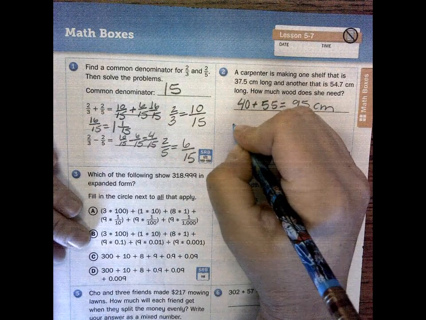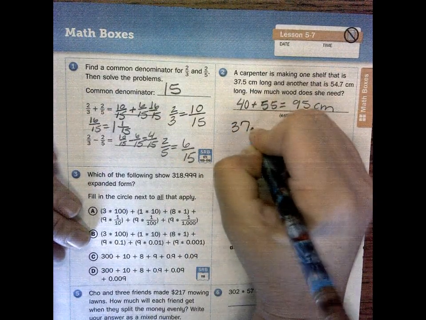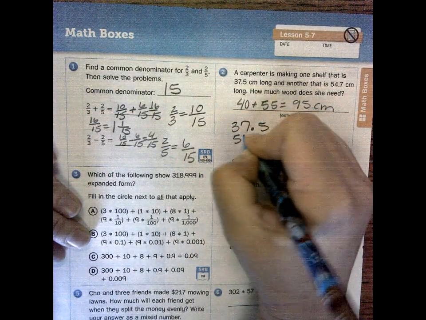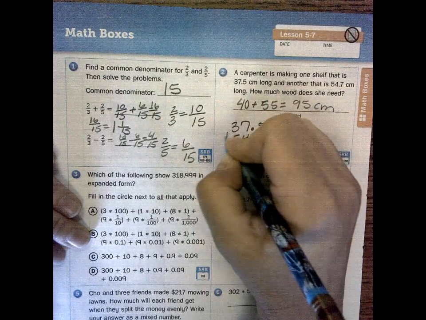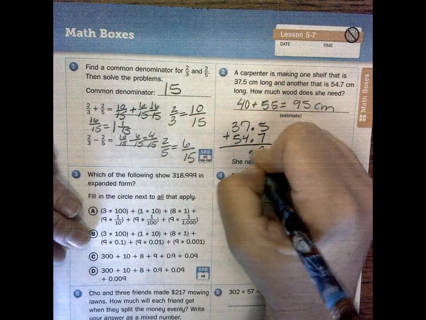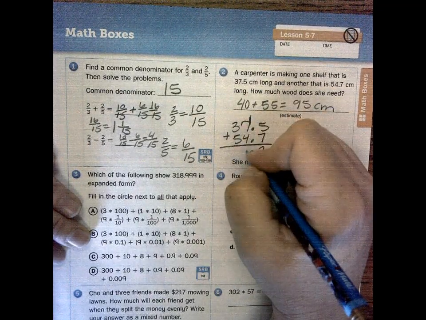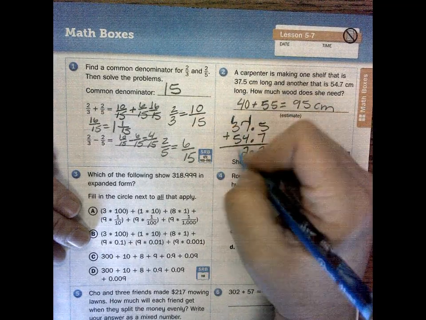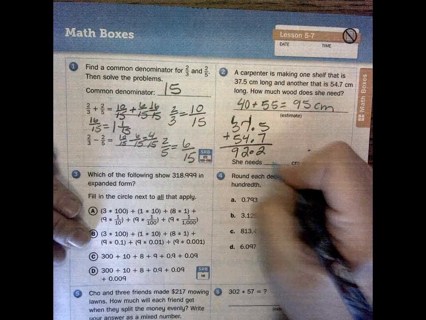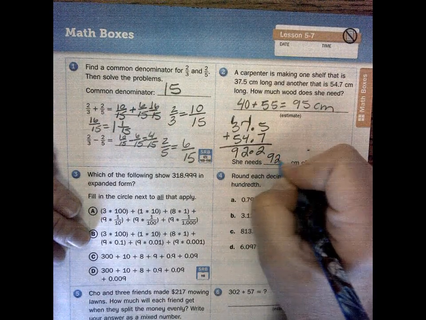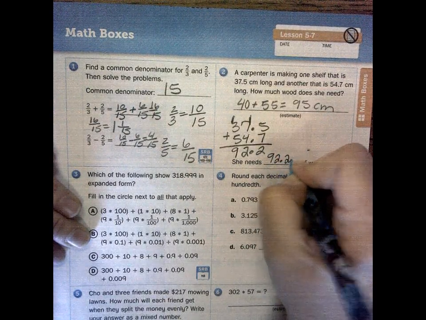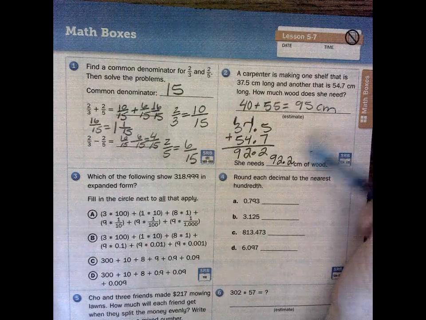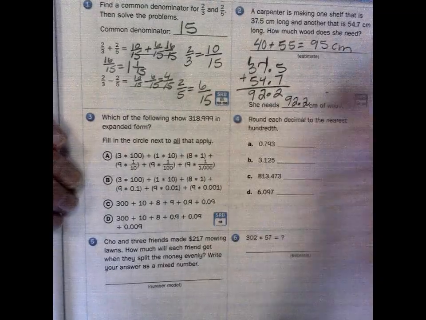Make sure when you add, you line up your decimal and your place values. Bring down that decimal. So how many centimeters of wood do they need? They need 92 and 2/10 centimeters of wood, which is very close to our estimate of 95.